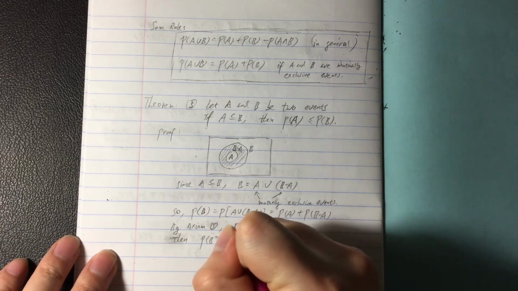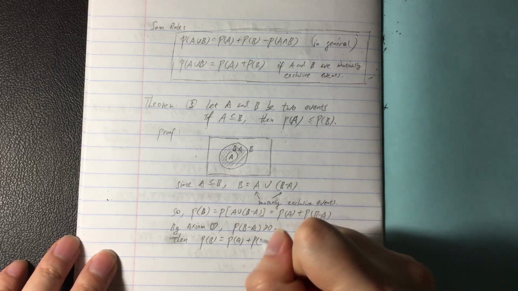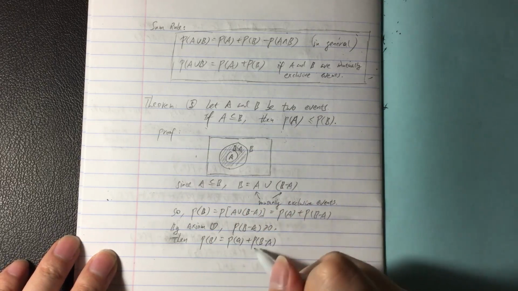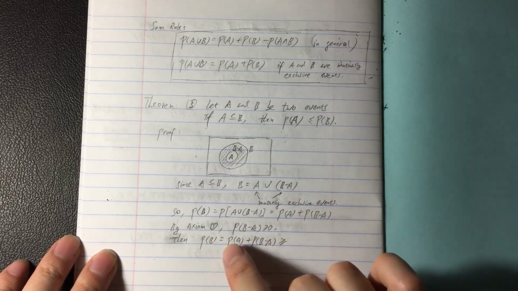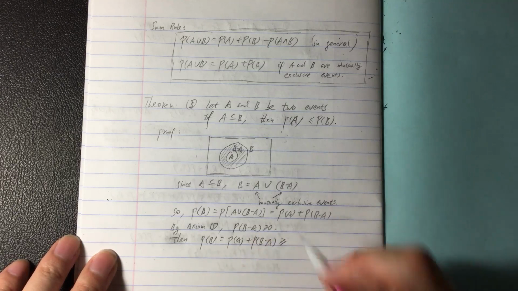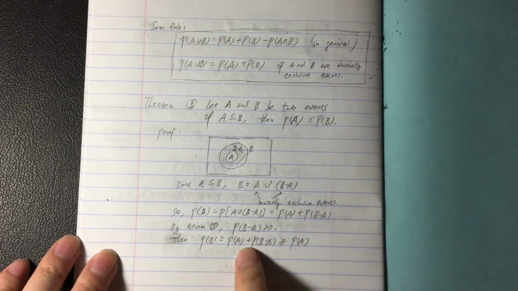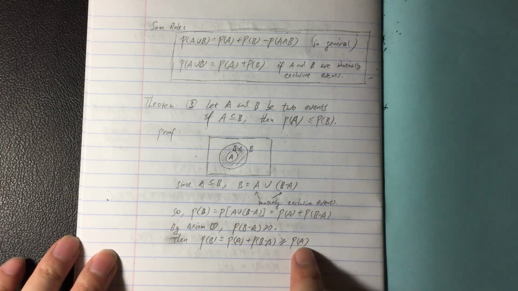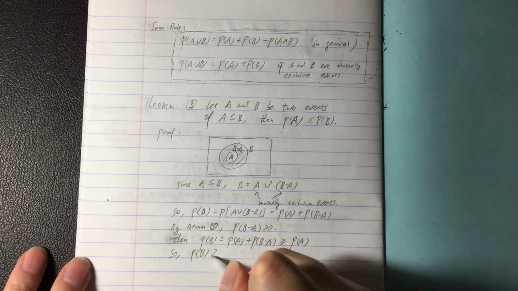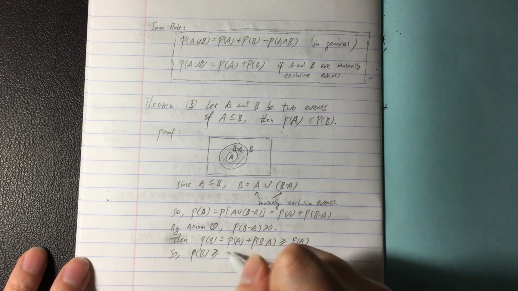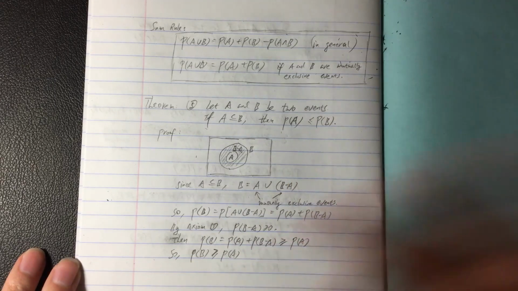Then probability of B equals probability of A plus probability of B minus A. Since this is greater than or equal to 0, probability of A plus a non-negative number is larger than or equal to probability of A. So probability of B is greater than or equal to probability of A. That means probability of A is less than probability of B. That completes the proof.